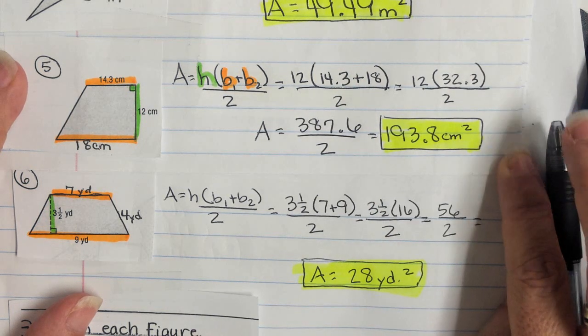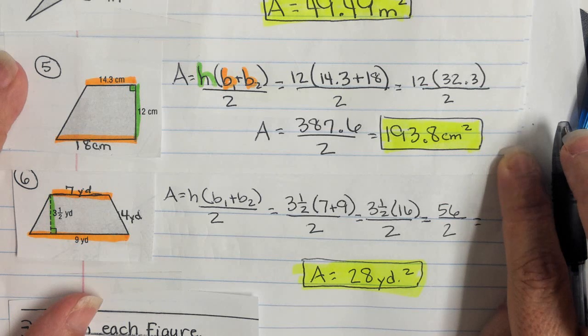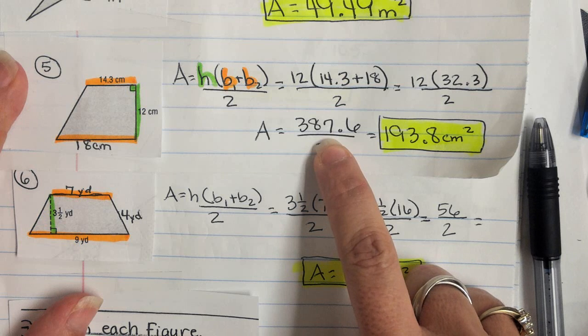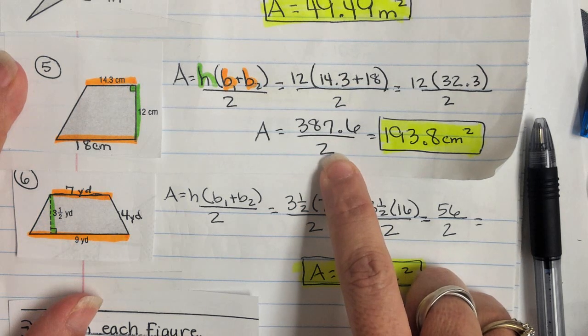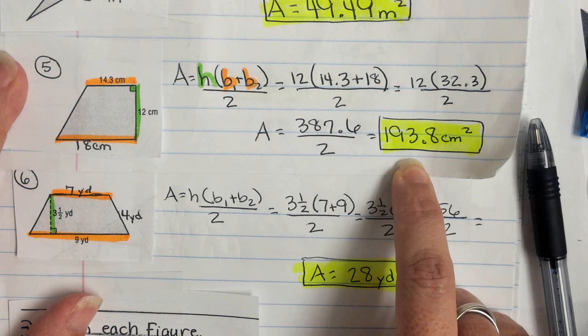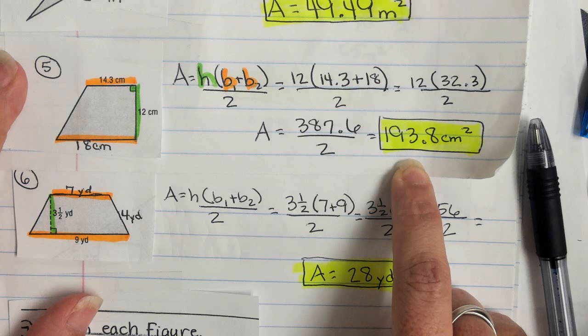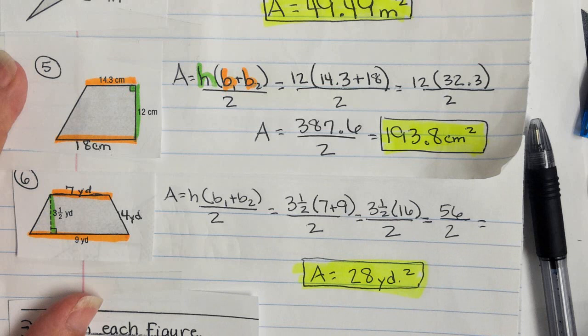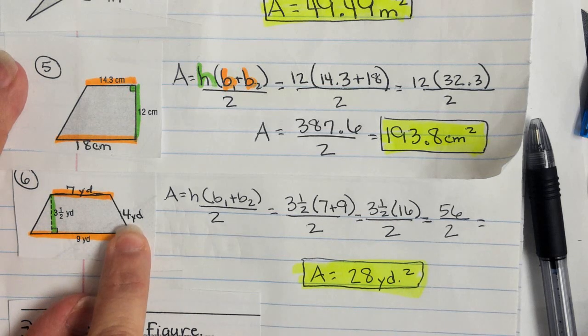Okay. If you got 387.6, you were almost there, but you got to divide by 2 to get 193.8. Any questions on that one? Good on that one?